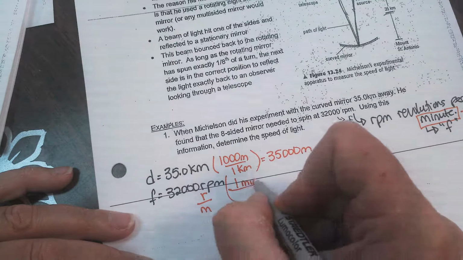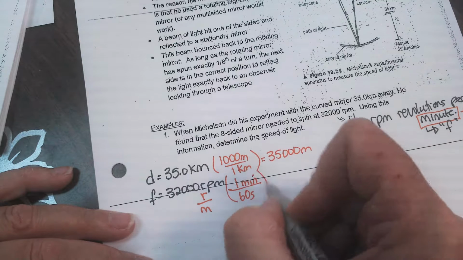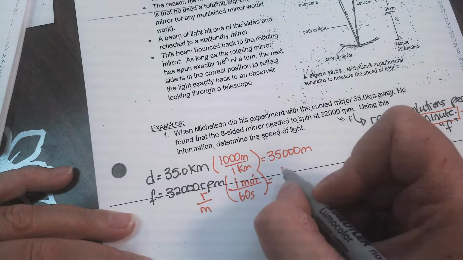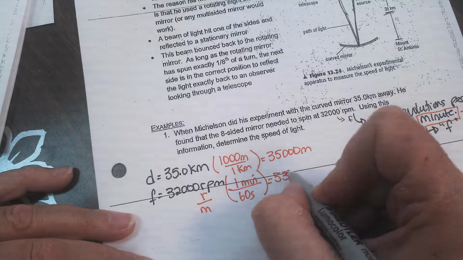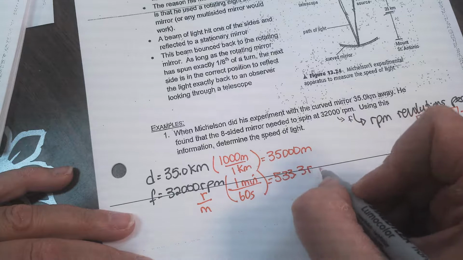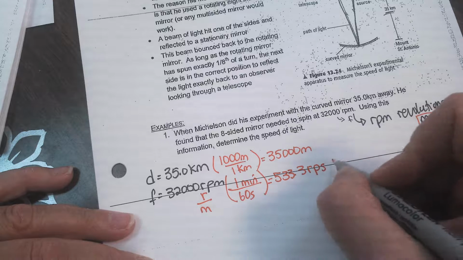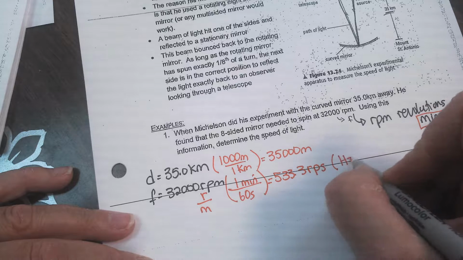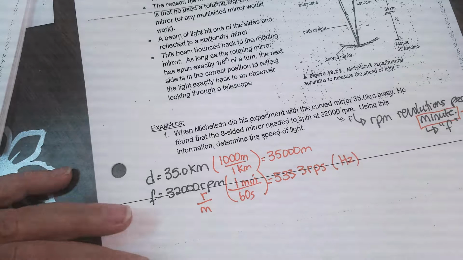In 1 minute, there's 60 seconds. And so I get an answer of 533.3 revolutions per second, otherwise known as a hertz.